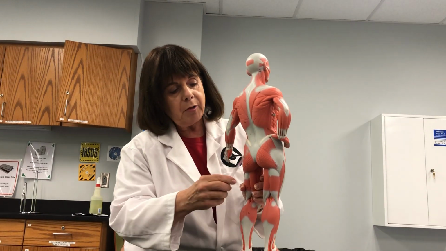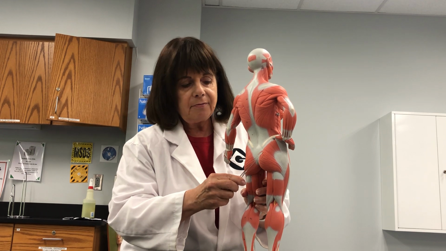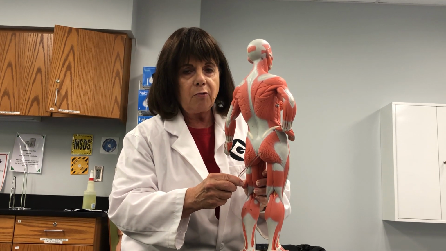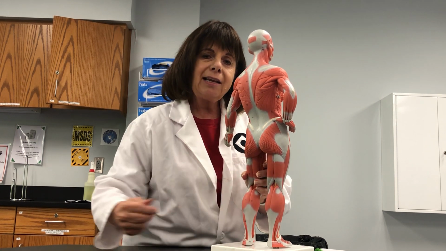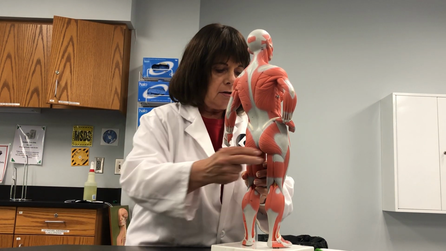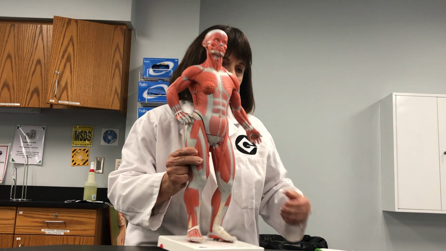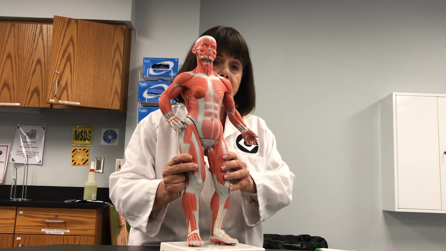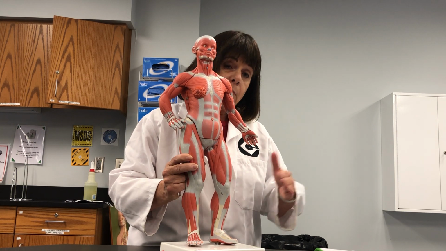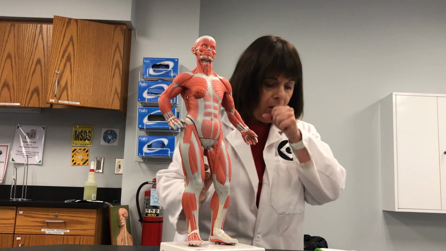Of course, most people are familiar with the gluteus maximus. We really only use this if we're running or climbing stairs. But this extends your thigh and it laterally rotates your thigh. So if we throw our leg out to the side and come around, that's your gluteus maximus. Your gluteus minimus and medius abduct the thigh.